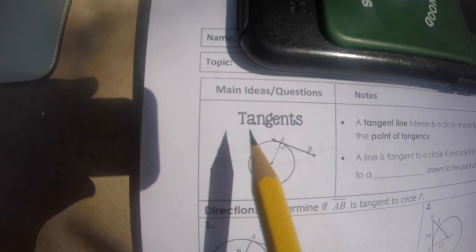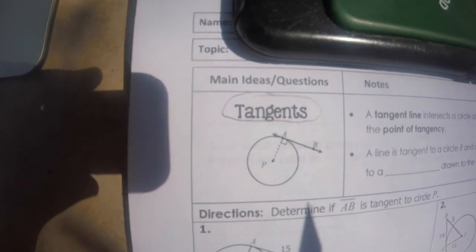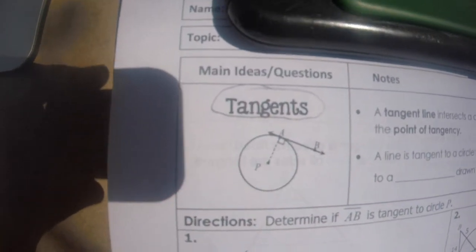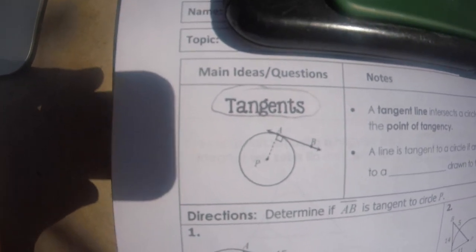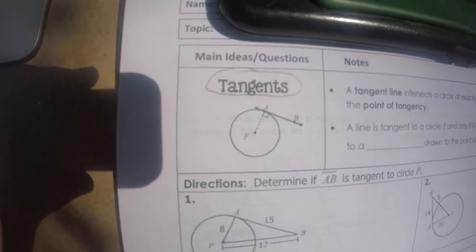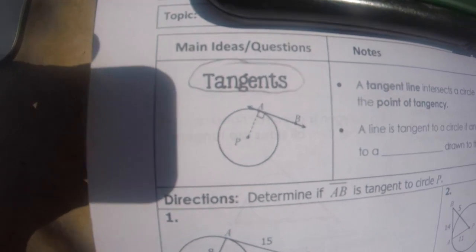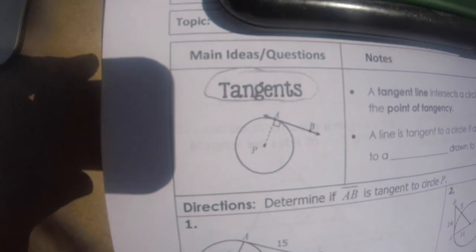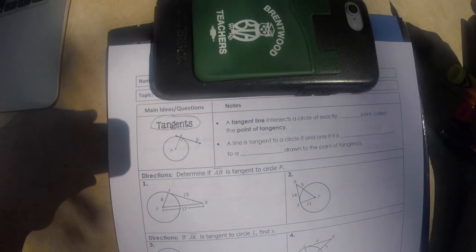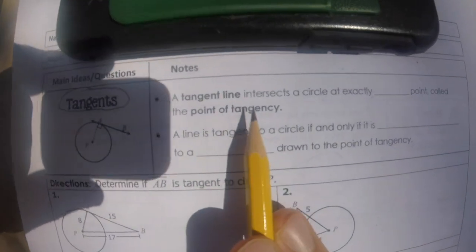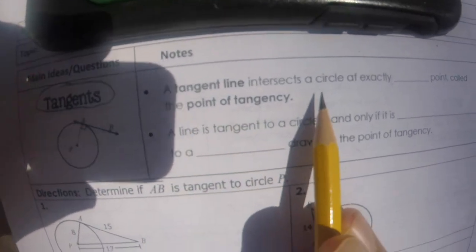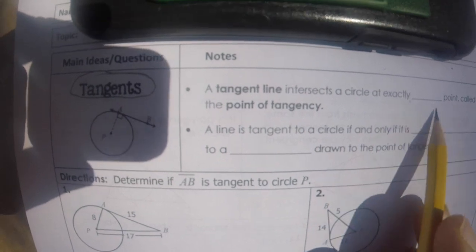So today we're going to be talking about tangent lines. What is a tangent line? Well, you guys have seen this word before when we were doing trigonometry. You like to just call it tan, but it's actually tangent. A tangent line intersects a circle at exactly how many points?